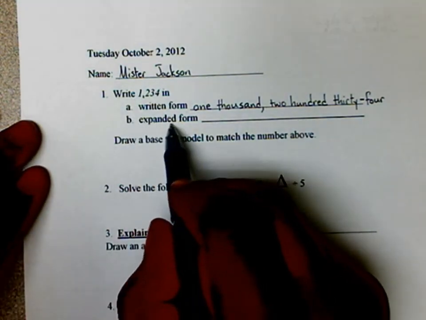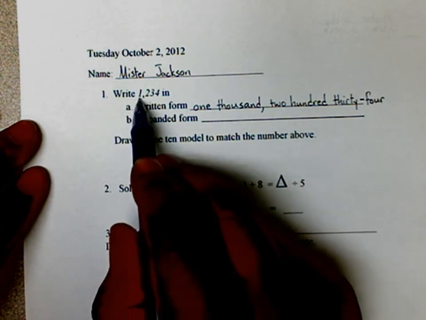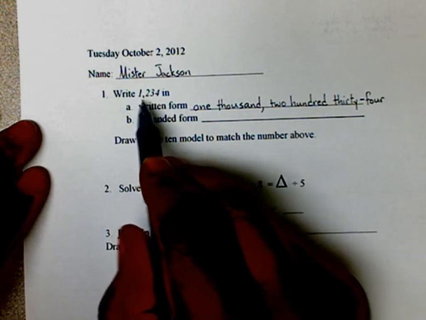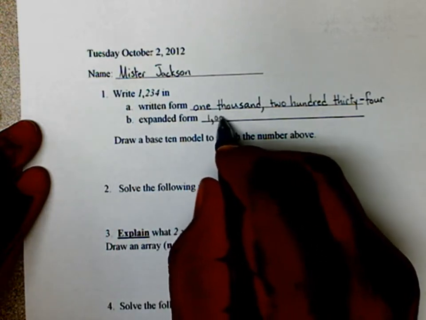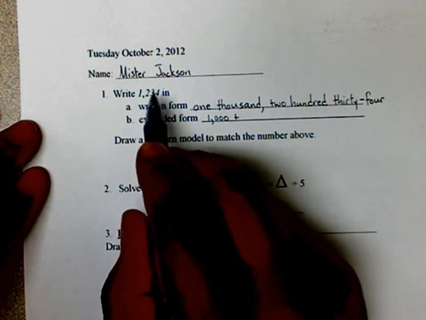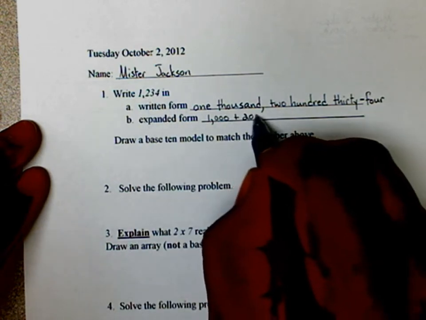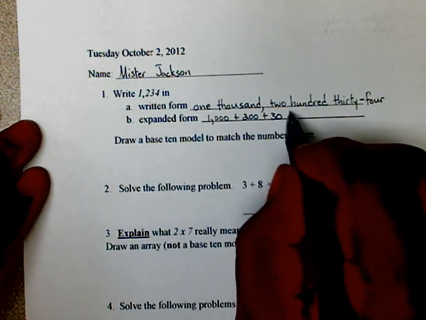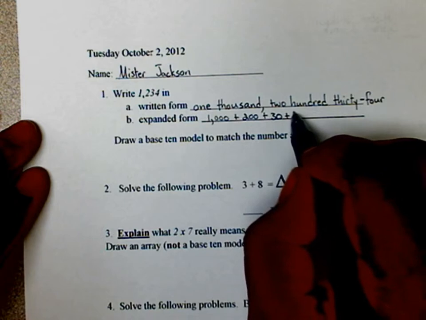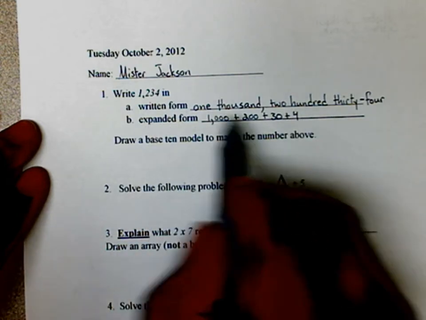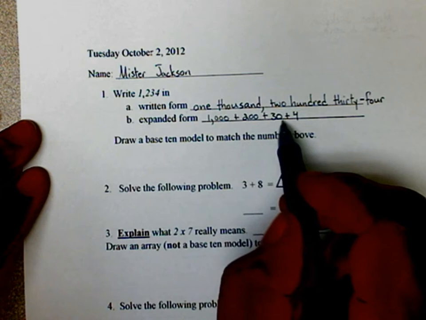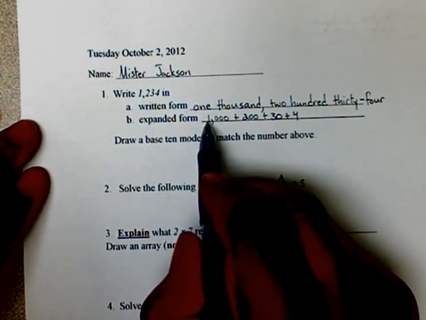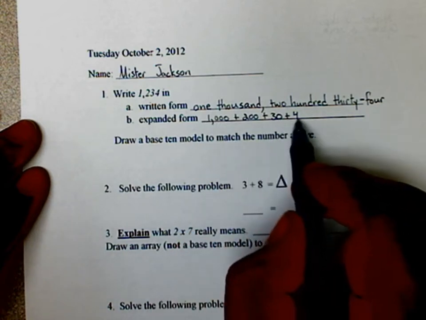In part B, they ask for the expanded form. Expanded form is when you take this number and break it apart by place value: 1,000 plus 200 plus 30 plus 4. This is the expanded form of 1,234. Do not put the equal sign and then put the number back up here. Expanded form is simply when you break it apart by place value.